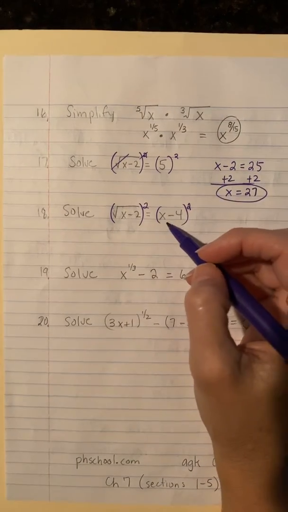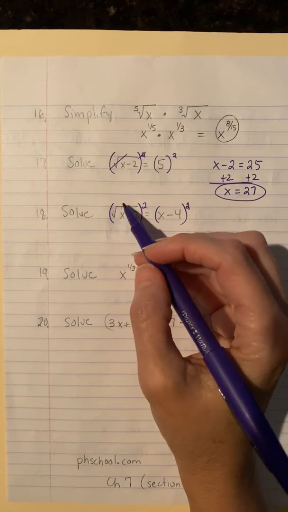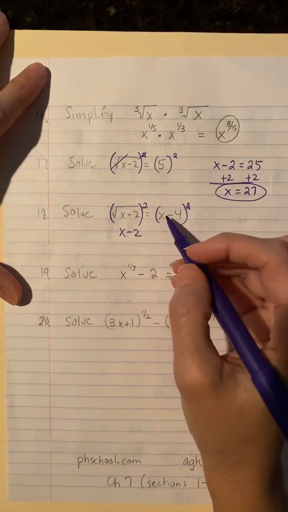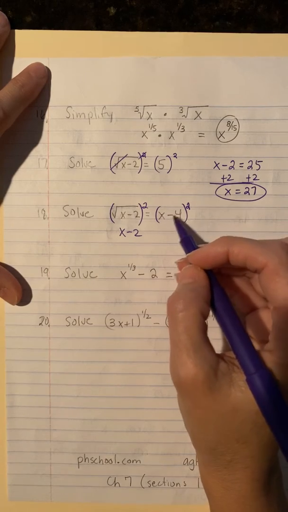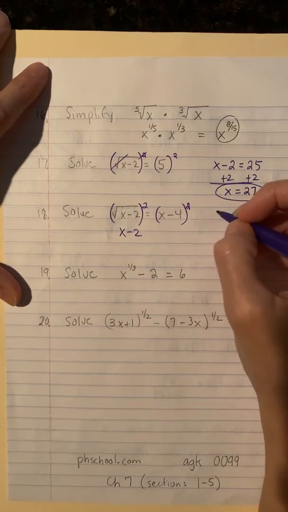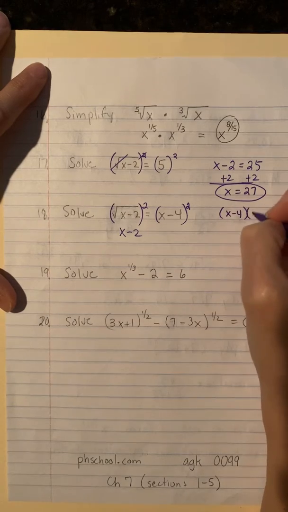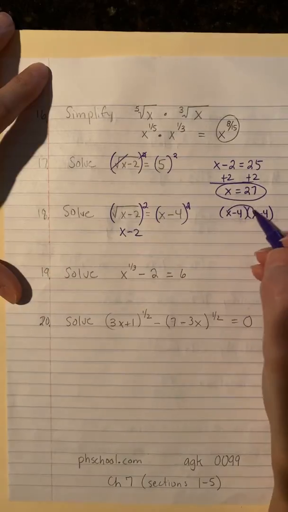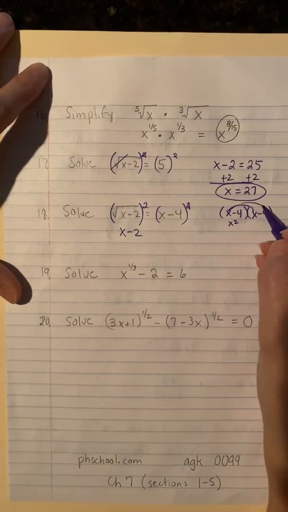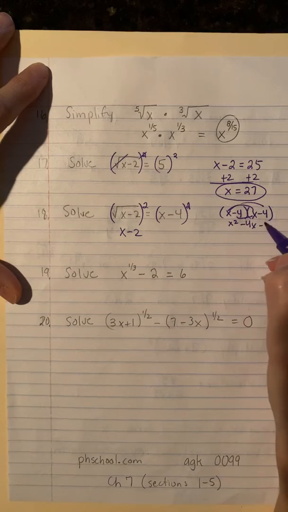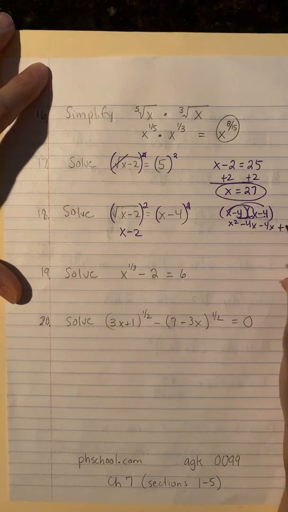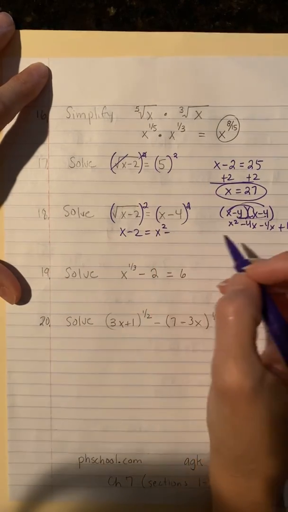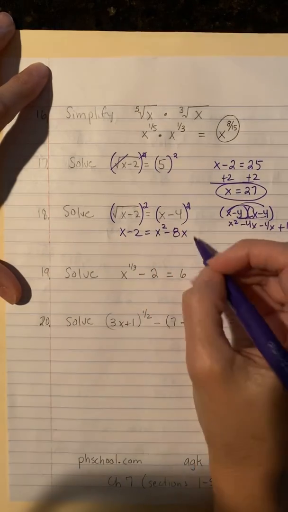And this one is a little more complicated. So the square root and the square, they still undo each other, x minus 2. But this, you can't just square that and square that. You're squaring x minus 4. So you're doing x minus 4 times x minus 4. And when you distribute, x squared minus 4x minus 4x plus 16. So you get x squared minus 8x plus 16.